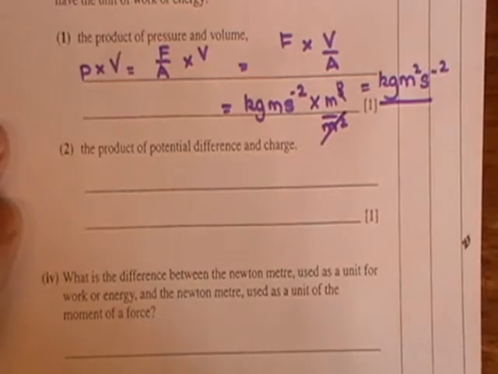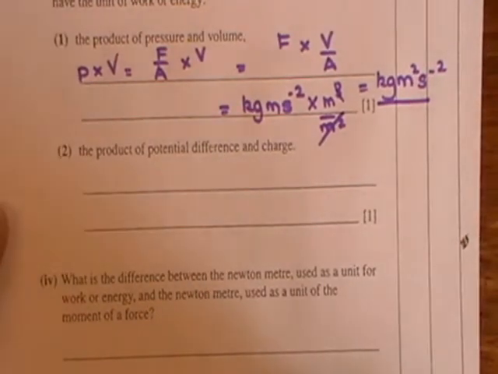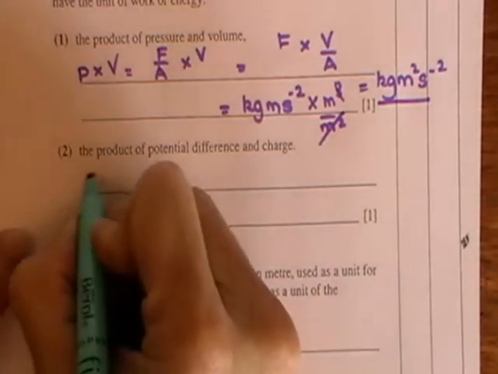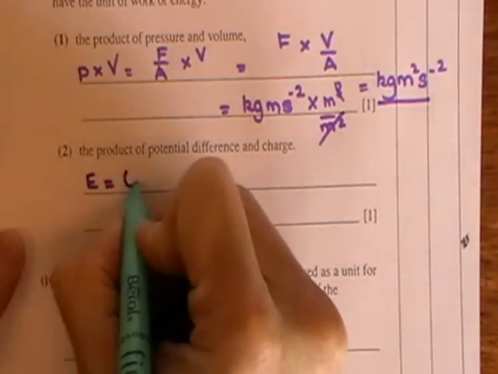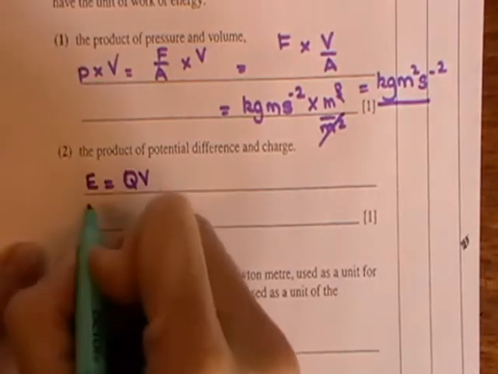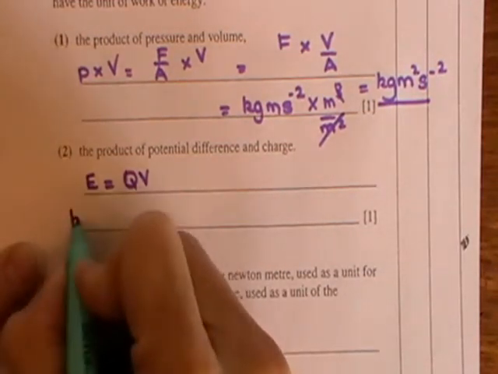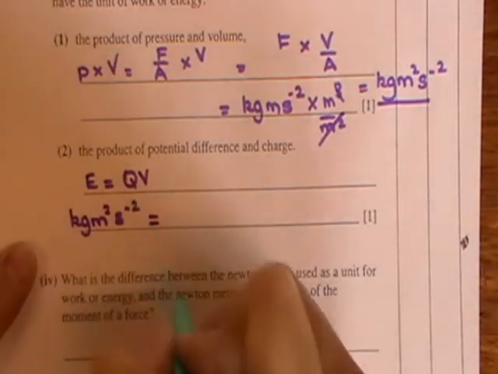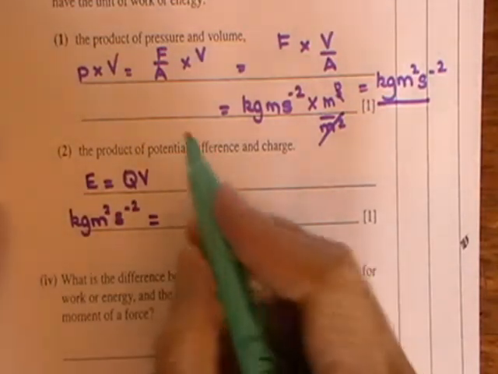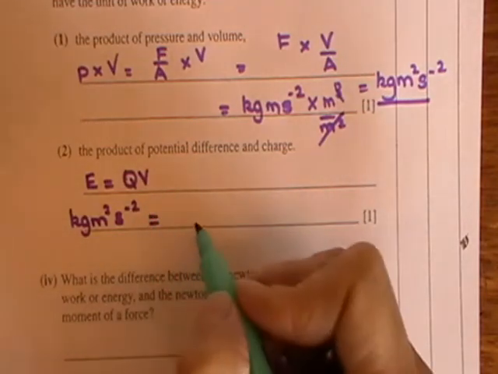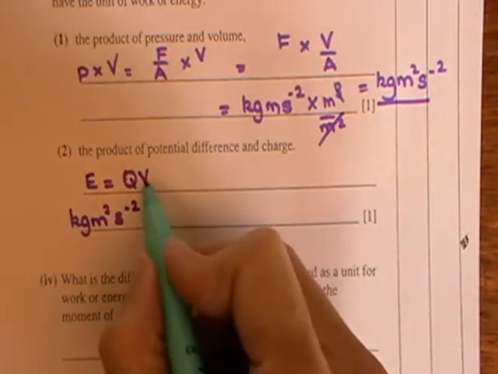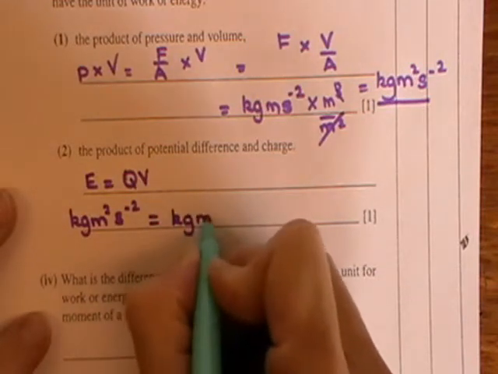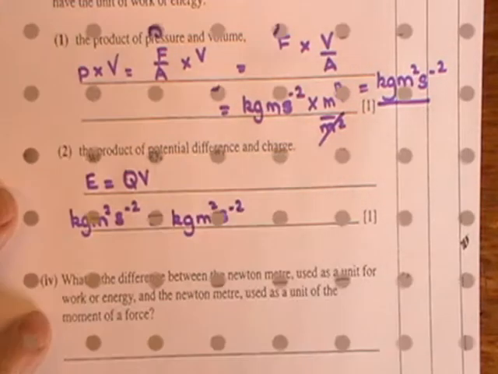The product of potential difference and charge. Well, we already know that energy in terms electrically is equal to qv. And therefore, if energy is measured in kg m squared s to the minus 2, then qv must be as well. Now you can either just put those in, or you could work out v if you wanted. It does come out as kg m squared s to the minus 2.